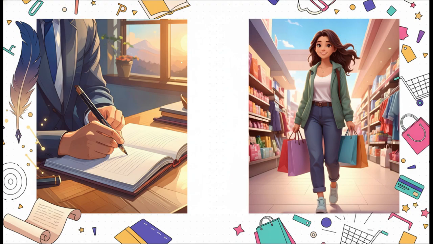We've got escribir, meaning to write. Just envision yourself grabbing a pen and jotting down some notes. You're doing the action of escribir. And beside that is a really fun one. Ir de compras, which means to go shopping. So whenever you're wandering through the store, arms full of bags, you are doing the action of ir de compras.